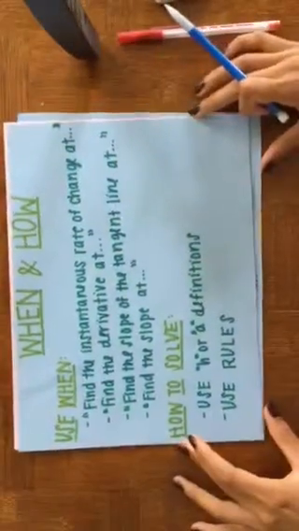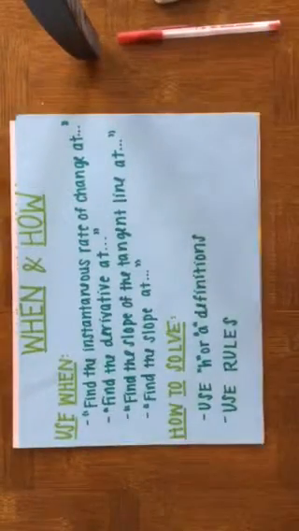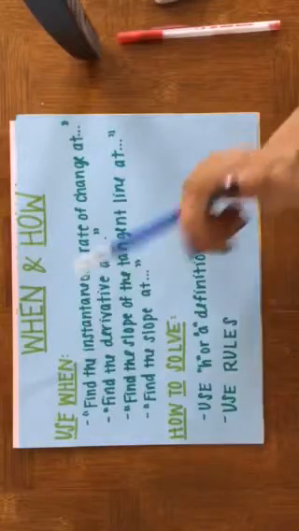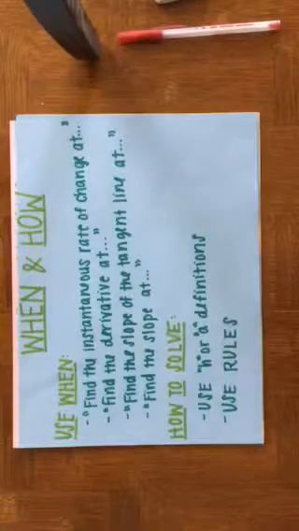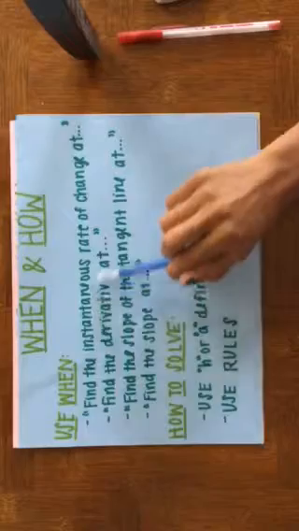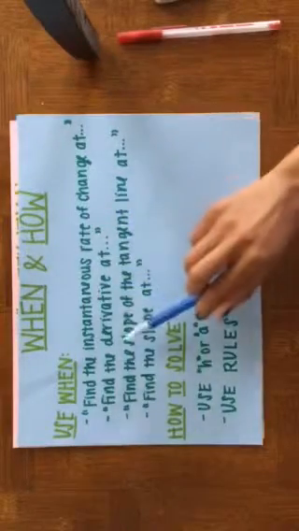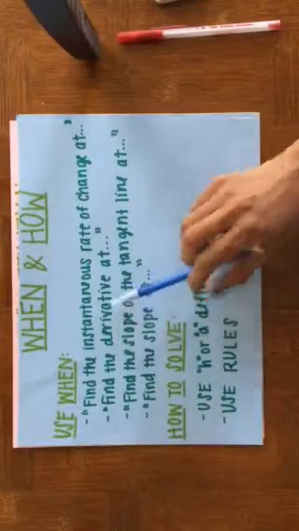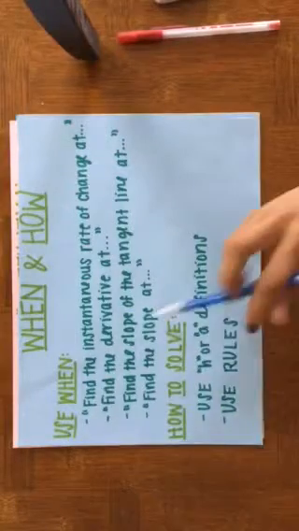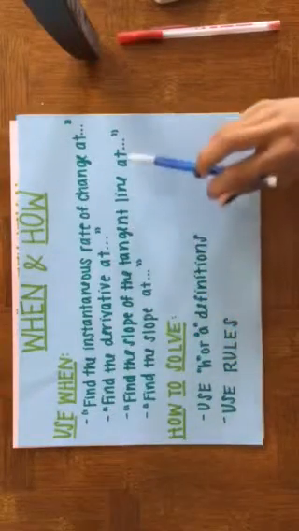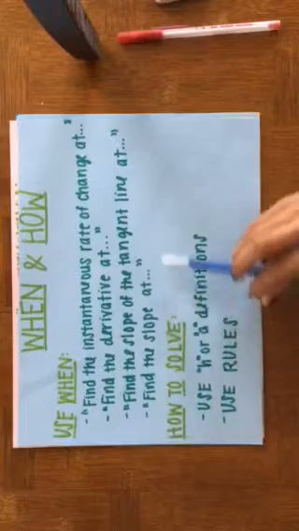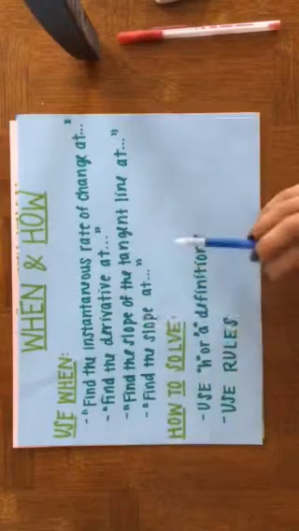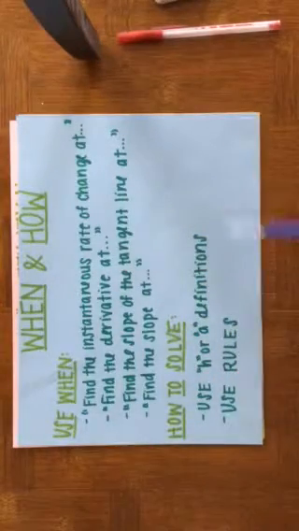Now, when and how. This will just tell you a few key pointers or hints that will help you figure out when to find the derivative. So you will find the derivative when the question asks you to find the instantaneous rate of change, or when it'll explicitly state find the derivative at, or find the slope of the tangent line at, or find the slope at. Essentially, these are all telling you the same thing, however, they're just worded a little differently.